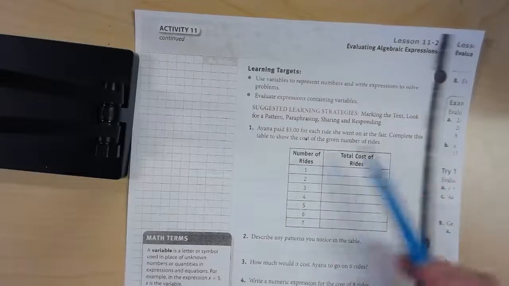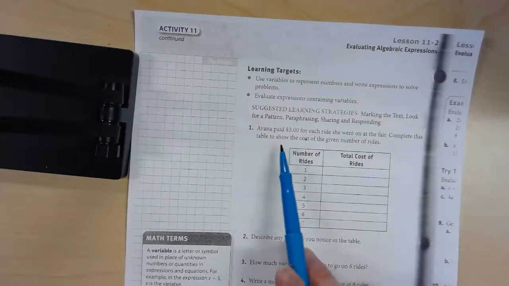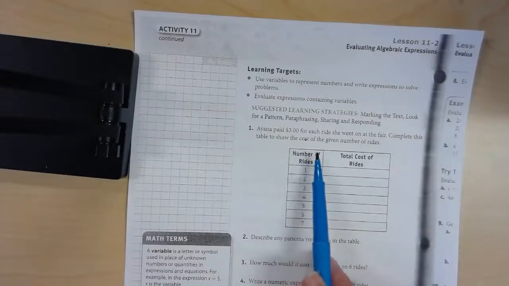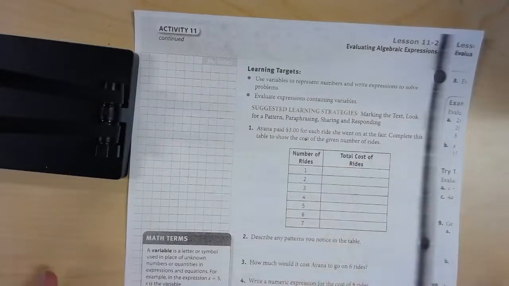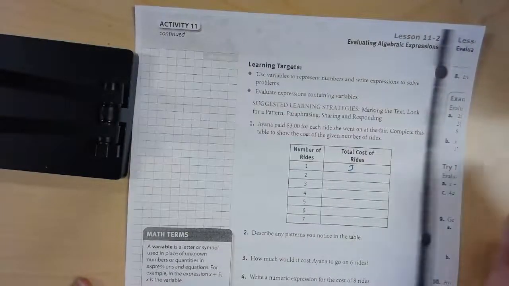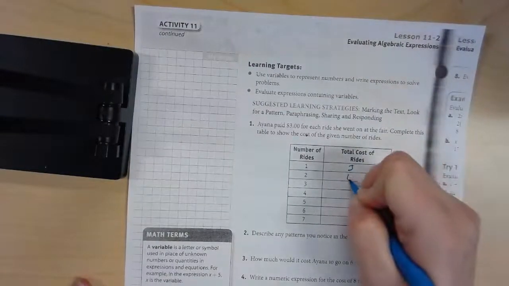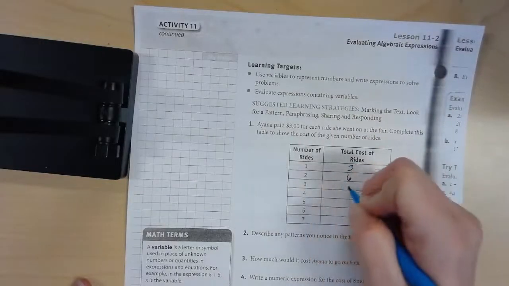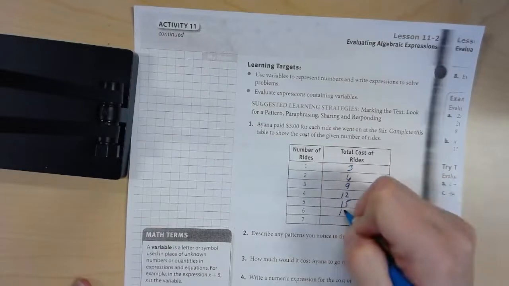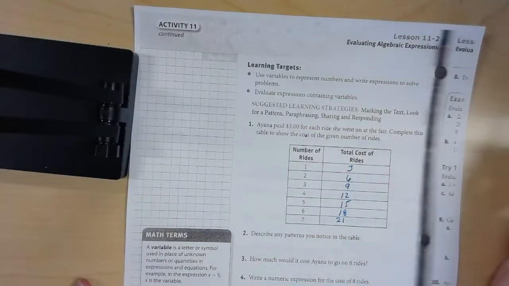And so the first part, they give you this scenario. Anya paid $3 for each ride she went on at the fair. Complete this table to show the cost of the given number of rides. So we've done things like this before. The first one was $3. And if she rode 2 rides, that would be $6. And if she rode 3 rides, 9, 12, 15, 18, and 21.